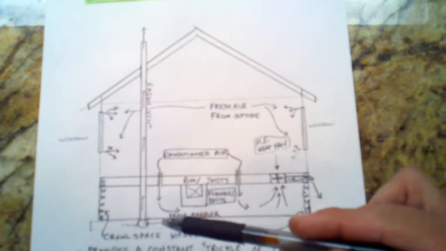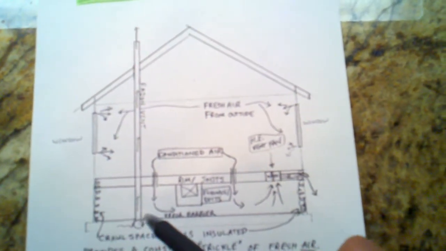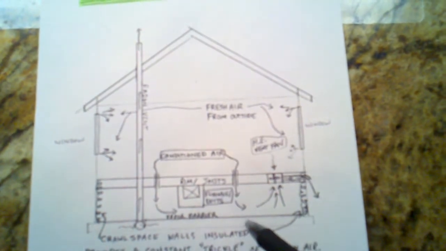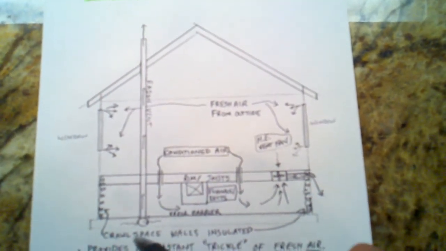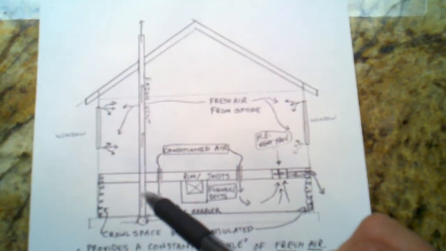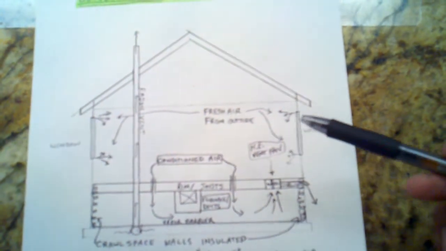We also have a radon mitigation system. There's a vapor barrier along the entire crawl space floor here. So the theory is that any radon gases that come up from below are going to find the path of least resistance and go straight out this radon vent through your roof. So they should never enter the house.